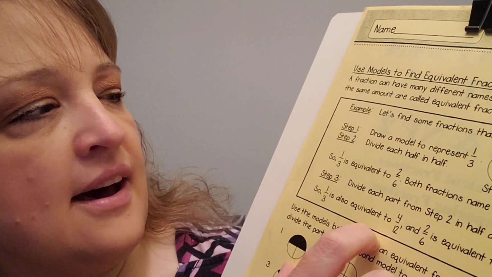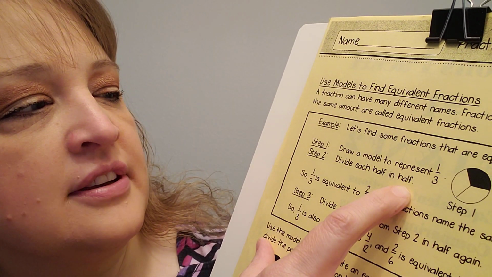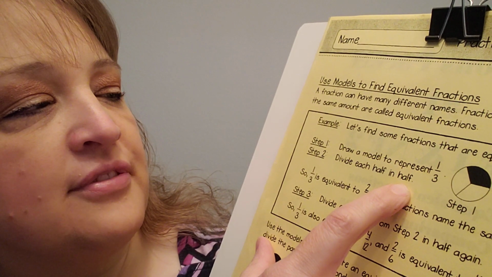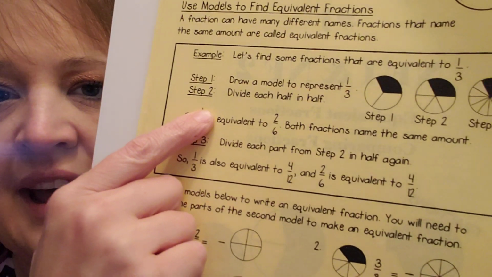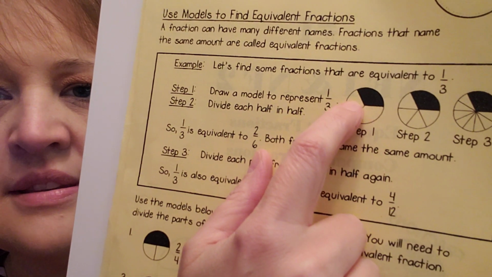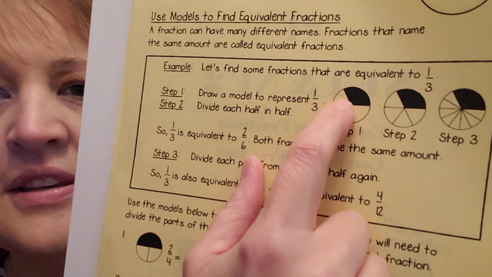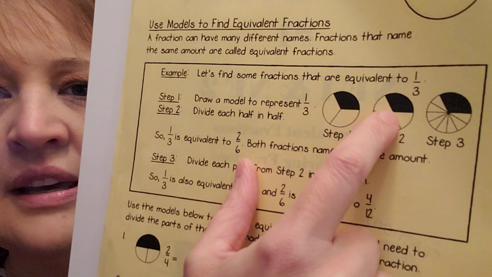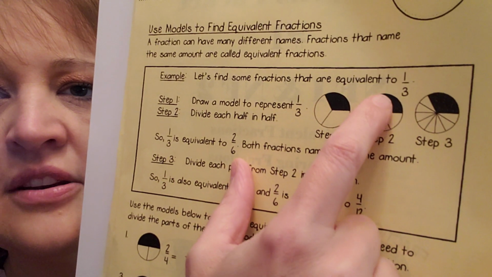Okay, now the next thing is you're going to divide each half in half. That doesn't make a lot of sense. You're going to divide each piece in half. Okay, so you're going to take this piece and cut it. You see how it's cut right there? You're going to take this piece and cut it there. And you're going to take this piece and cut it there.